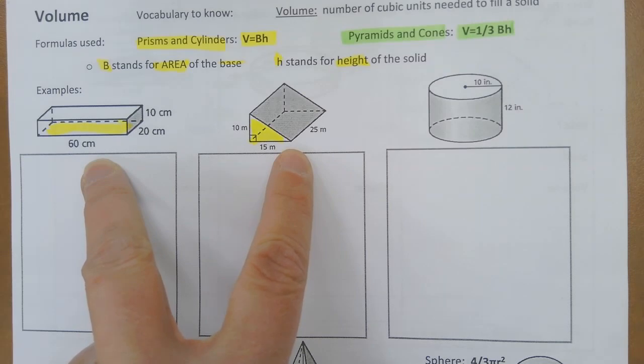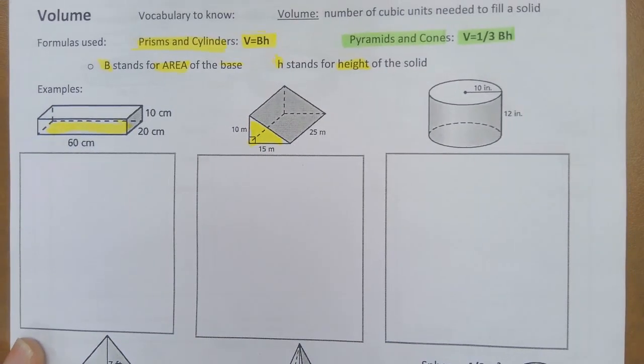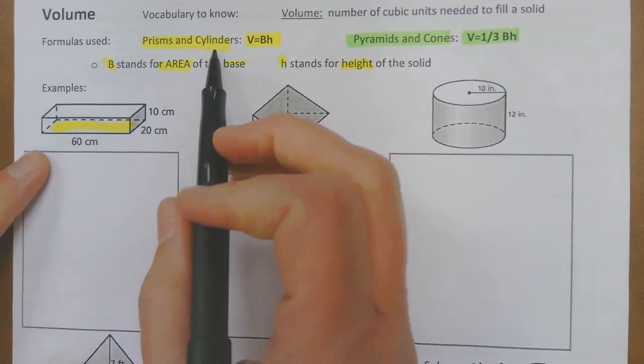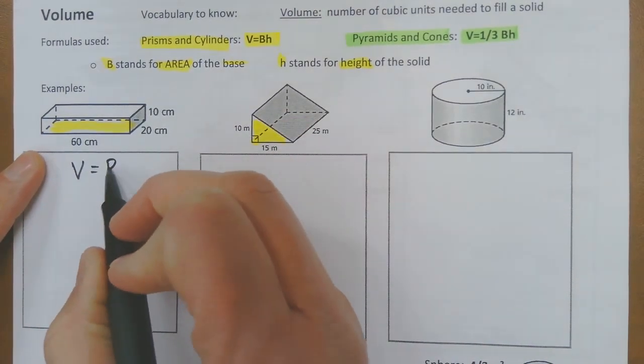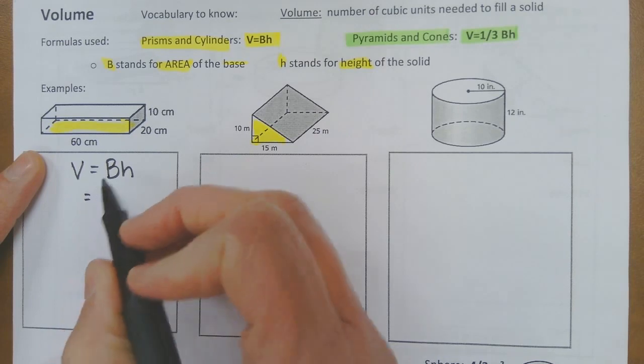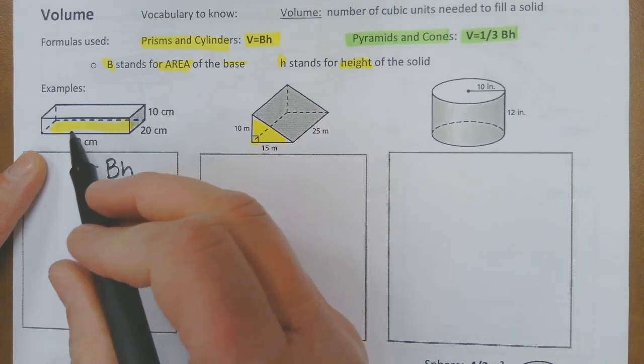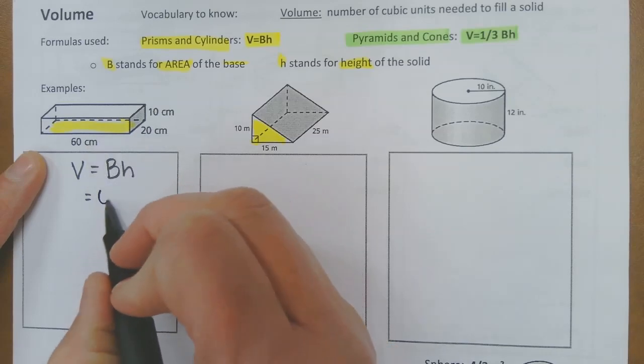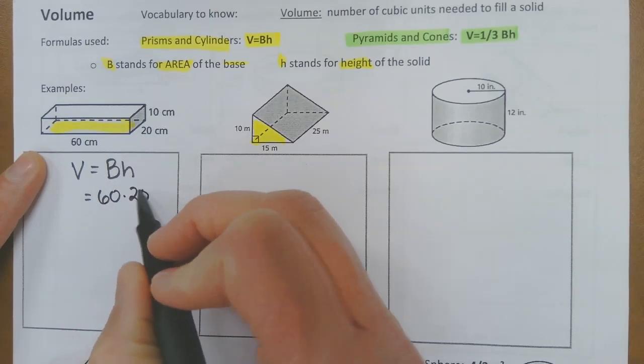And again, you name your solid figure by its base. So if I were doing this one right here, I would get my formula. It's a prism, so volume equals the area of the base times the height. The area of the base is a rectangle, so to find the area of a rectangle, it's base times height, so it's 60 times 20.